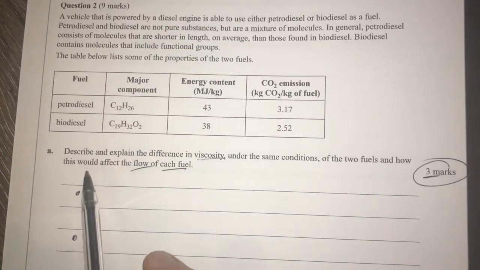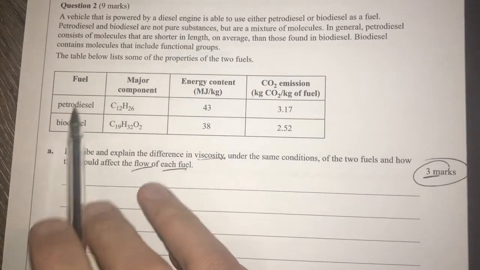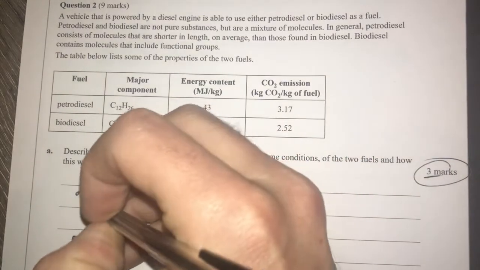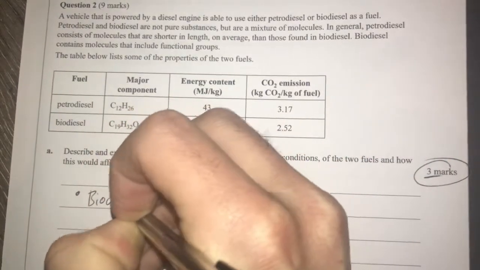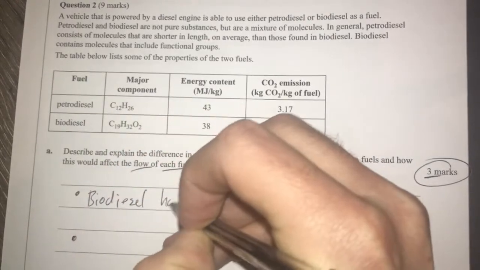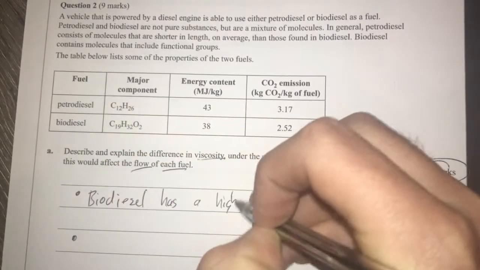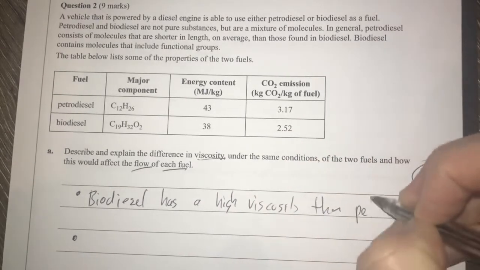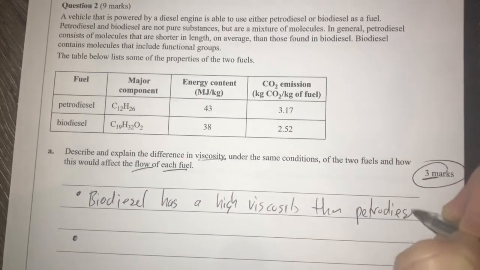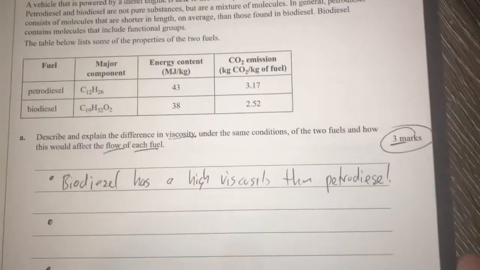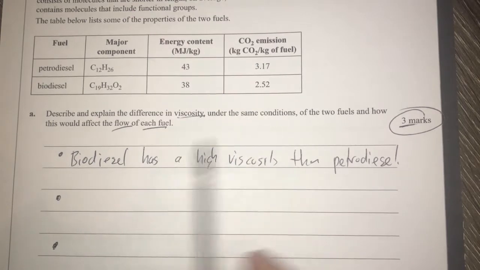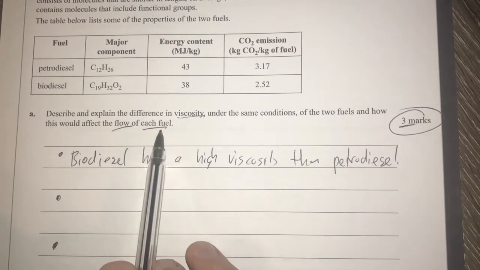First of all, it's talking about biodiesel and petrodiesel. You should have an idea about their viscosity already, and you should know that biodiesel has a higher viscosity than petrodiesel. That's your content knowledge. Now, under the same conditions, how would this affect the flow of each fuel?